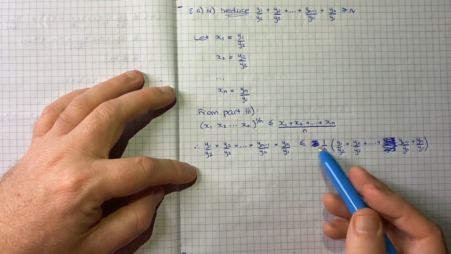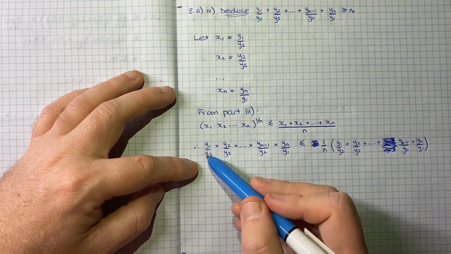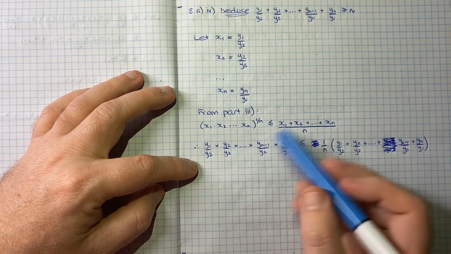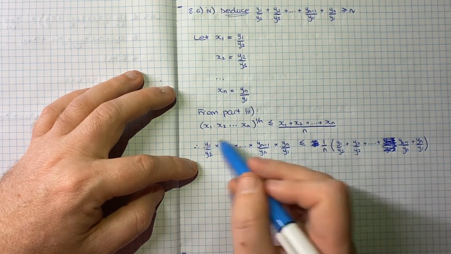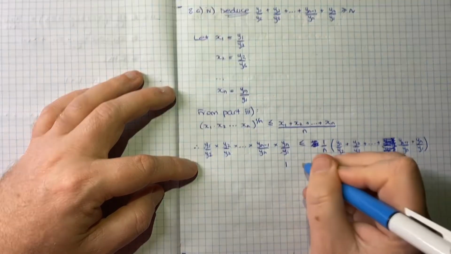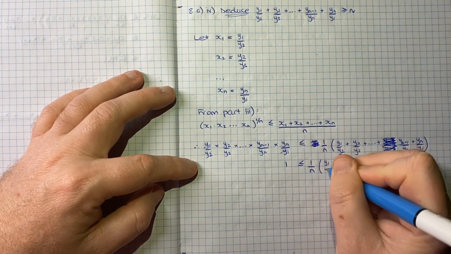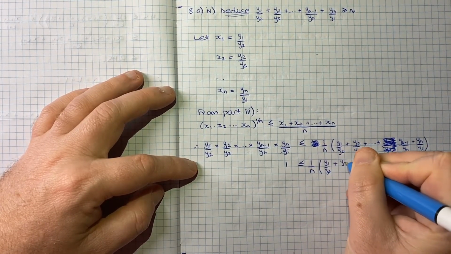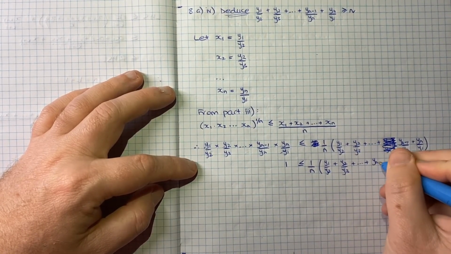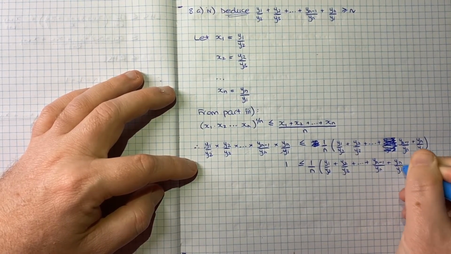Now the beauty of this is the way it has all been defined: the y2's cancel, the y3's cancel, the yn's cancel, the yn minus 1's cancel, and the y1's cancel. So this all simplifies to just 1 being less than or equal to 1 on n times y1 on y2 plus y2 on y3 and so on, plus yn minus 1 on yn plus yn on y1.